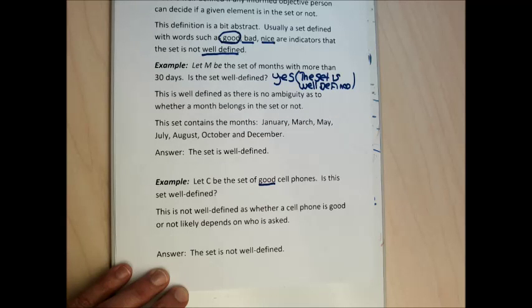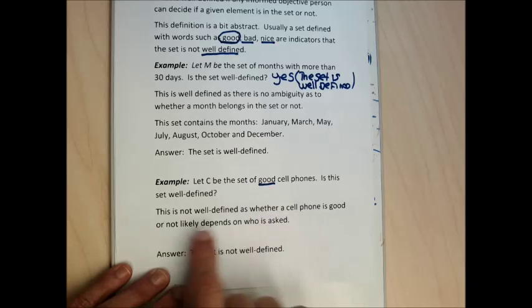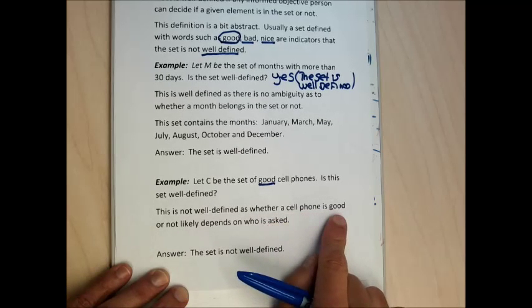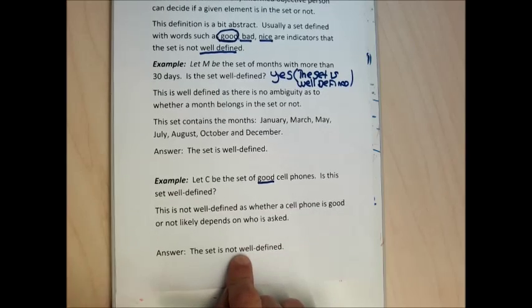For that matter, maybe you think the iPhone 7 is good, but you thought the iPhone 4 wasn't good. So it's very subjective. Two different people, if you gave them the same cell phone, one person might think it's good, the other person might think it's not good. Because the word good is subjective, this is not a well-defined set, because whether a cell phone is good or not likely depends on the person who's asked. So this is not a well-defined set.